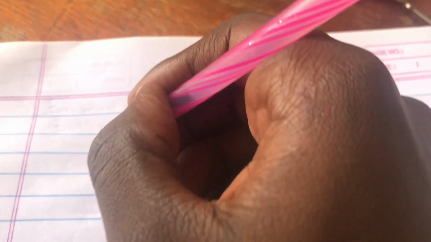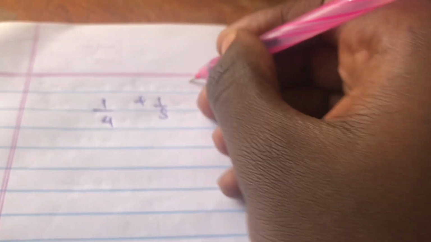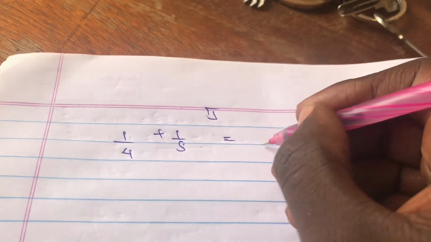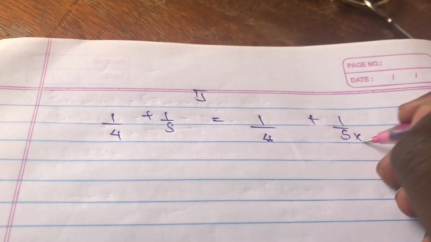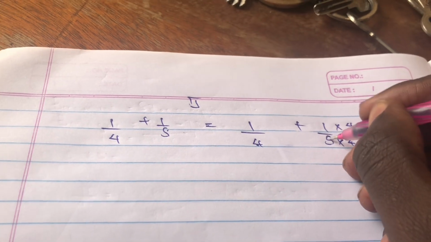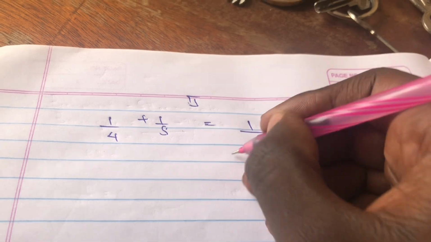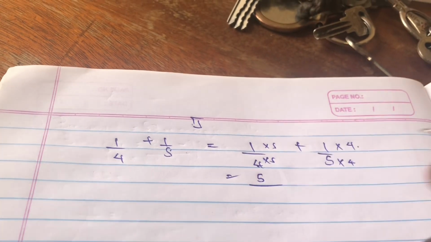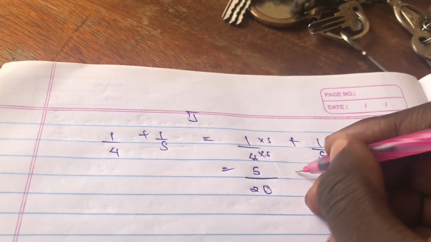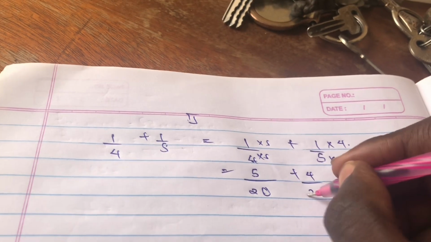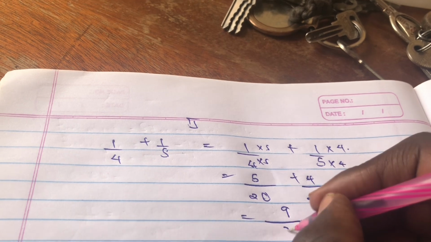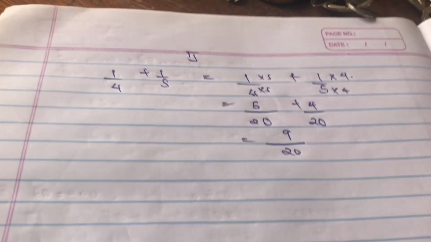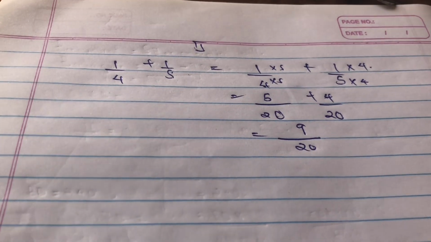Another method that you could use in case you have 1 over 4 plus 1 over 5, this is method 2. You multiply this on both sides, times 4 times 4. And this 5 you also multiply on both sides, times 5 times 5. 1 times 5 is 5 over 20, plus 1 times 4 is 4 over 20, which will give us automatically 5 plus 4 is 9 over 20. That's the same concept that you will use for subtraction.